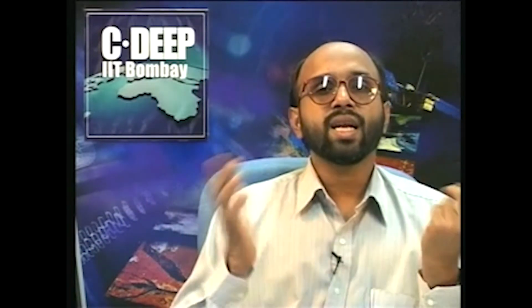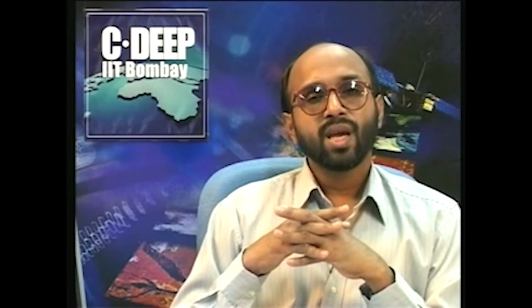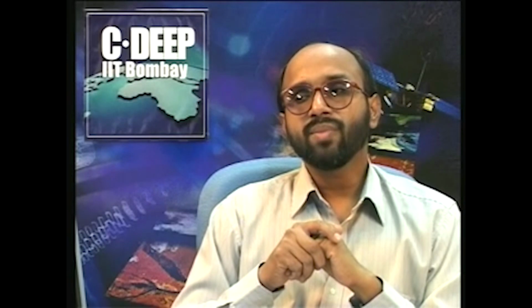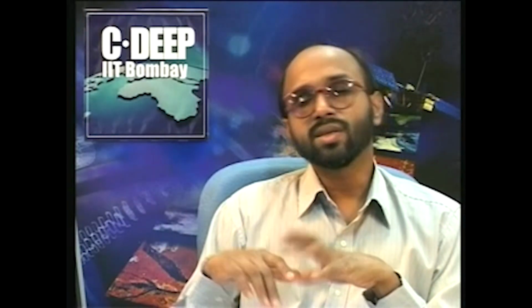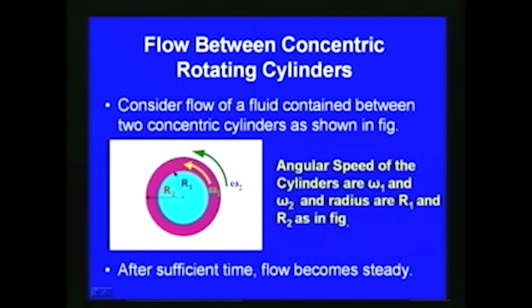So, another typical problem which is generally used in mechanical engineering is flow between concentric rotating cylinders. This is a very common problem in mechanical engineering. Our problem is that there are two rotating cylinders and a fluid is between these two rotating cylinders. Our aim is to derive an expression for the velocity variation for the rotating cylinders. So, we will start with the Navier-Stokes equation, apply all the simplifications, and then derive an analytical solution.